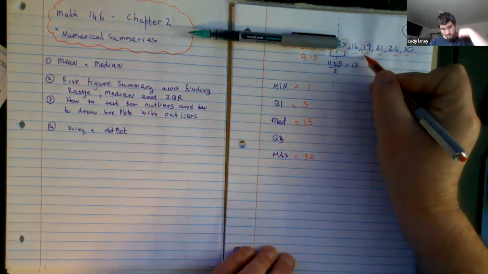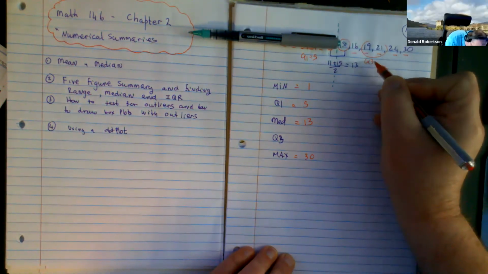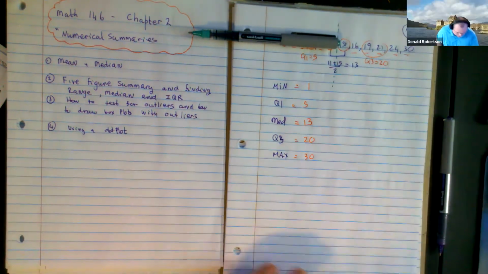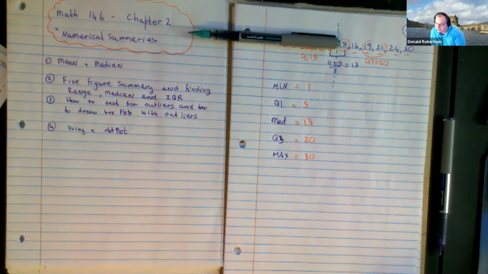Great. And so add them together, half it, you get 20. Now, isn't it okay to get 15.5 and 7.5? Because sometimes that's what you get. So don't think they need to be whole numbers. They don't. And that's what we call a 5-figure summary.